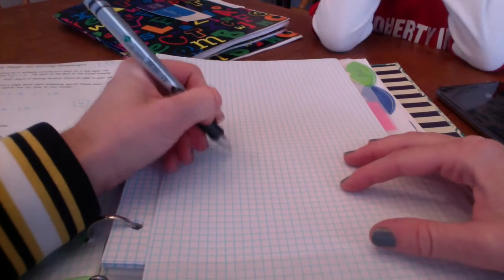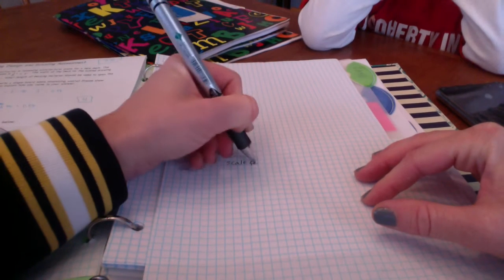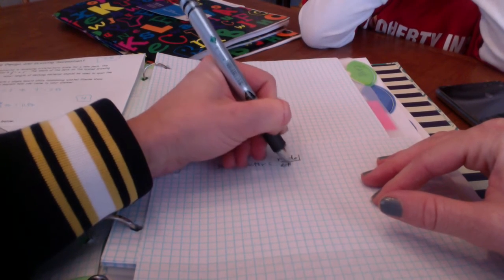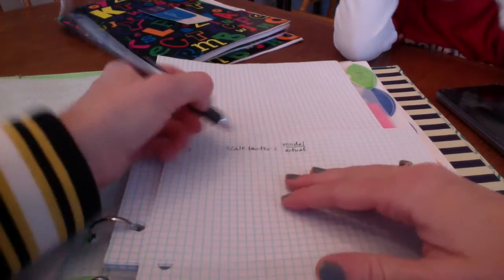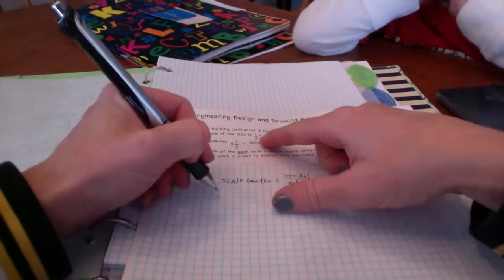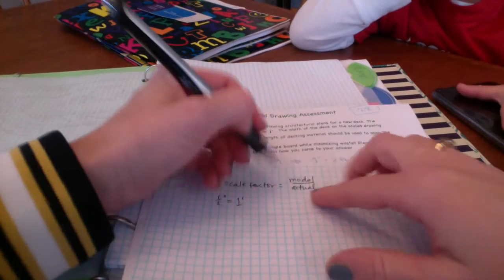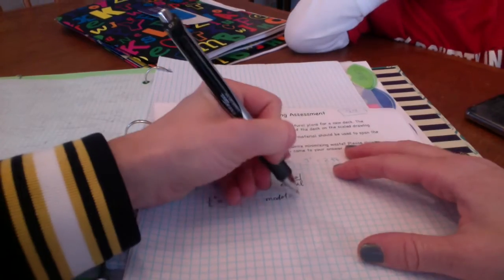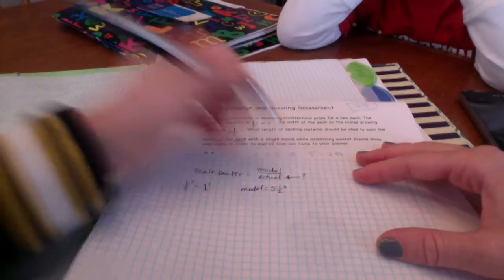So if you remember, when we're doing scale factor, what we have is a little equation that says scale factor is equal to the model length over the actual. All right, and the stuff that we already know from the question is that we have a scale factor of 1/2 inch is equal to 1 foot. That's what those things mean. And then we also know that we have the model length equal to 5.5 inches on the drawing. And we do not know the actual, so we have to find that.